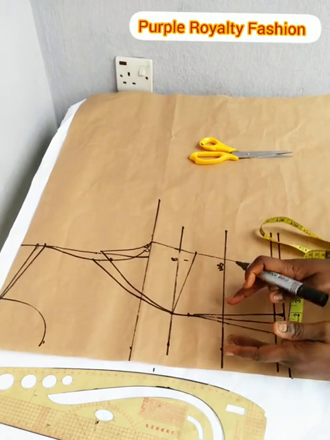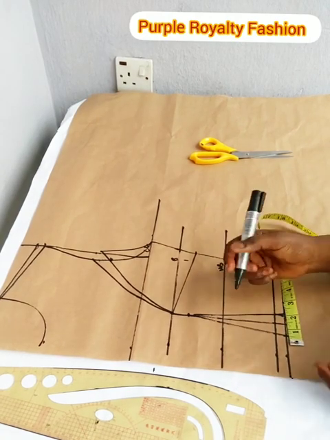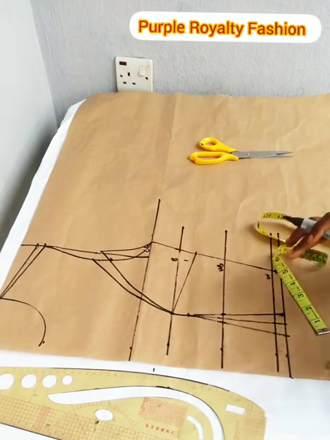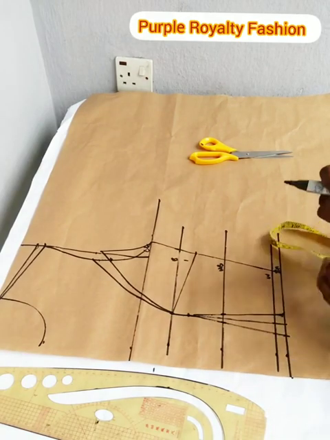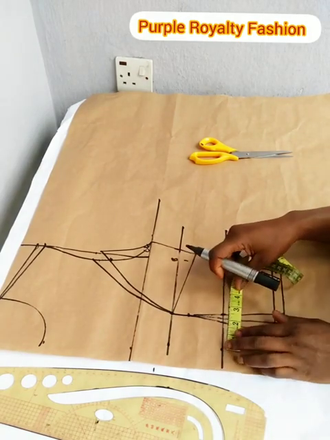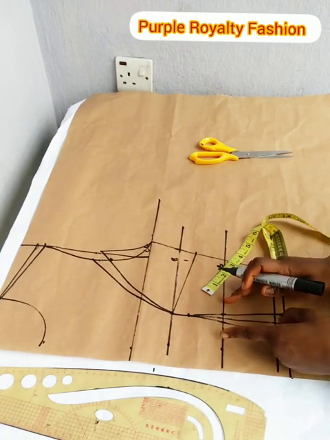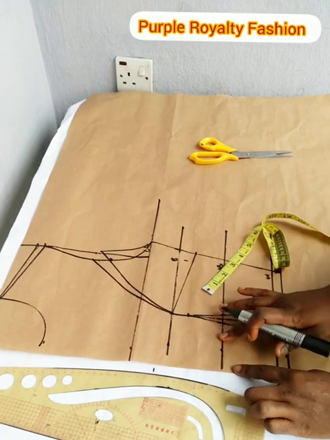So you are going to share it on both sides of this dart leg, outside the dart leg that is coming from the waist. So I'm going to be using 1.5. Now the 1.5 divided by 2 will have been 0.75, but I will not share it equally because I don't want this place to be small.